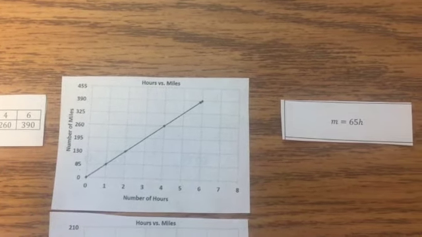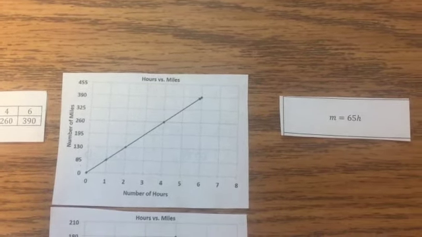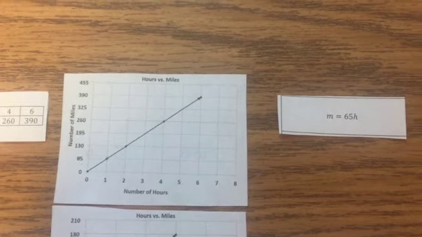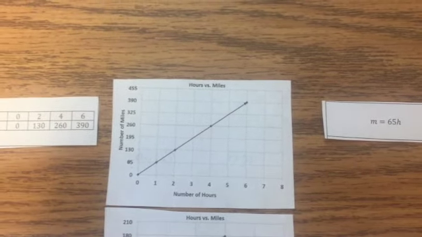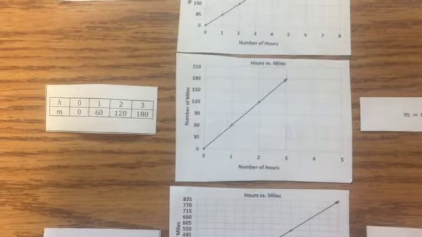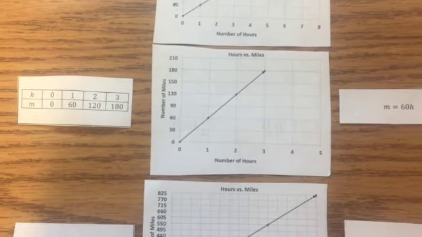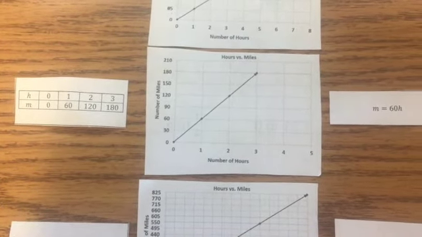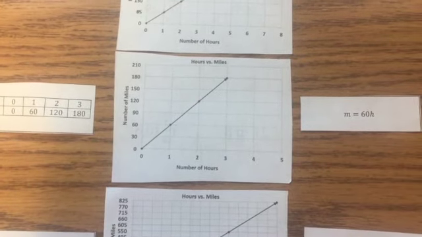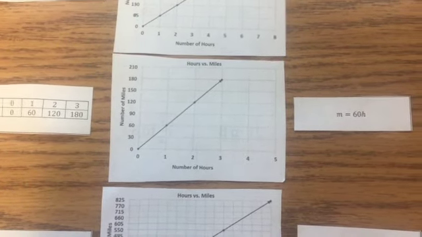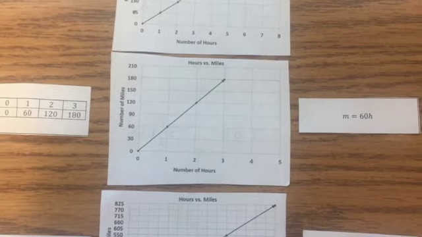And then my equation is m equals 65h, because 65 times 1 is 65. 65 times 2 is 130. Moving on to the next one, counting by ones. And you can see this is counting by 30s on the y-axis. But when you see 60 times 1, that's 60.